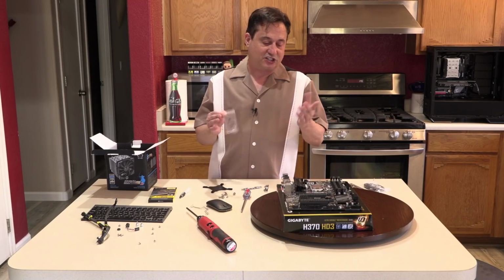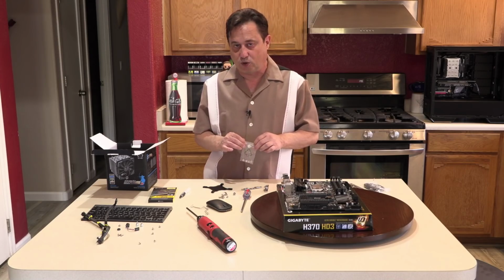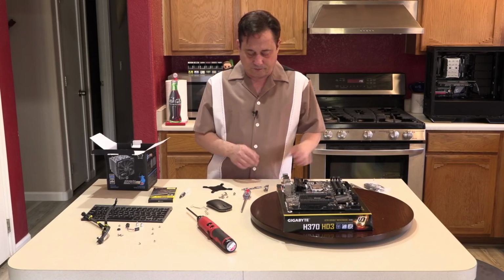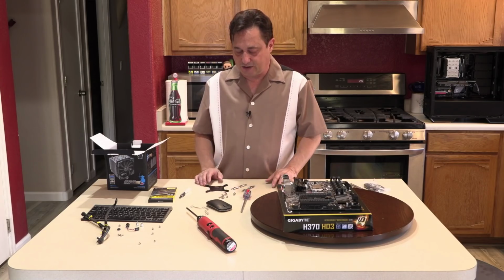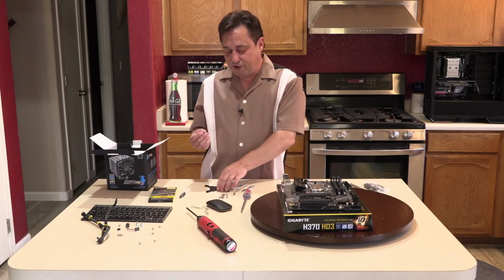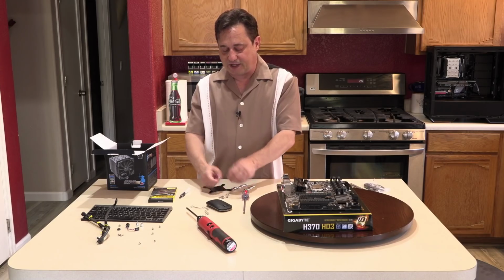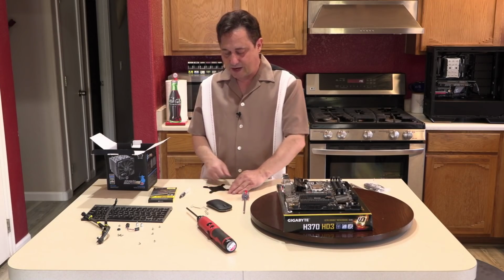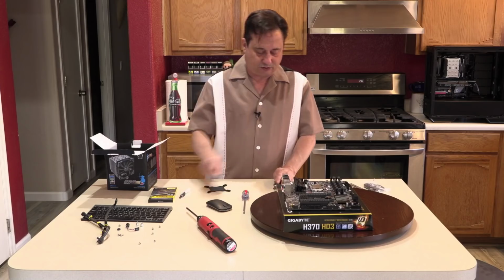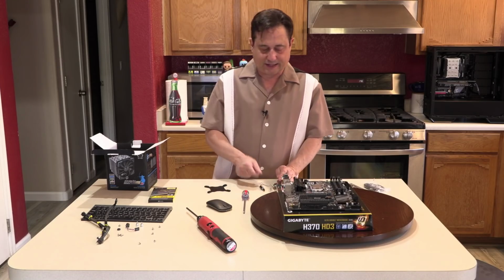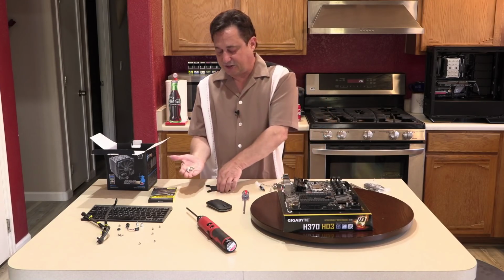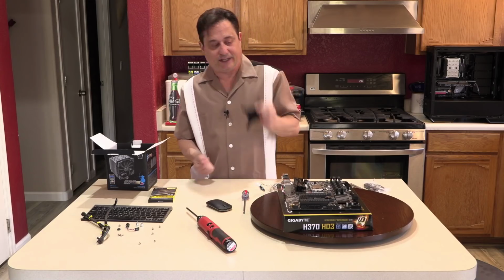Because we're building just a standard socket 1151 Intel chip, these are the only parts we need. So what I need to do first and foremost is get this backplate installed, and then the rest of this we'll do after the motherboard is installed. So I'm just going to put that here, put that there. I've got the 4 standoffs, and I've got the backplate.